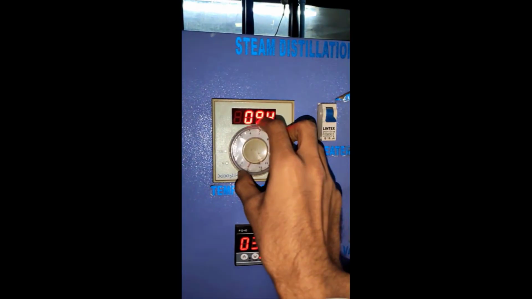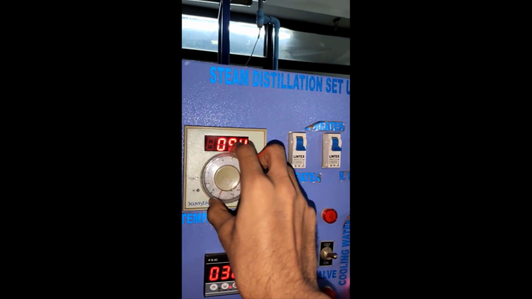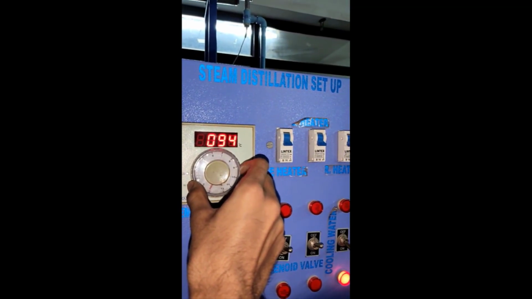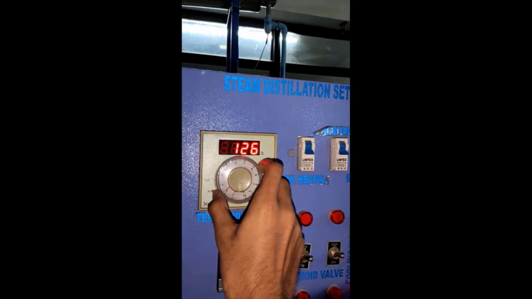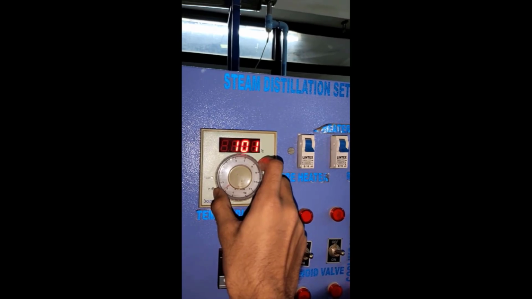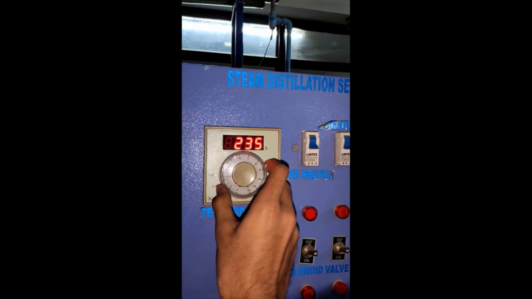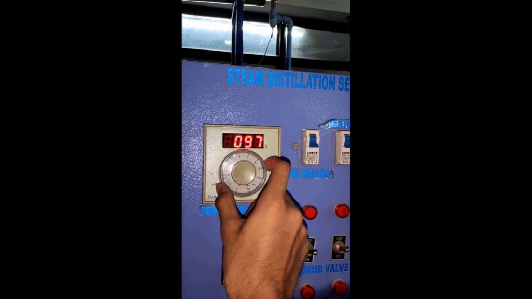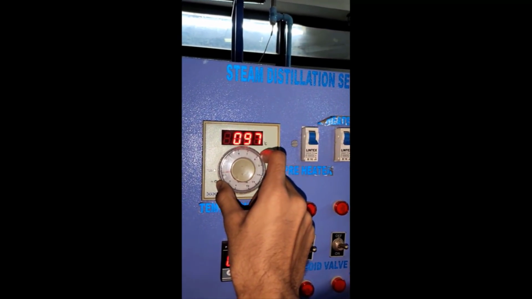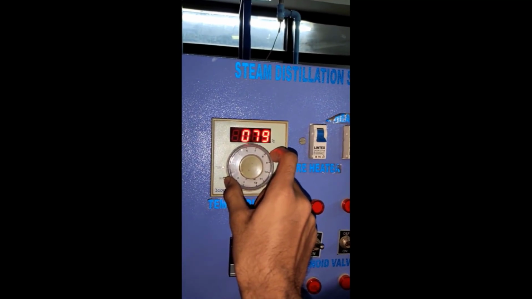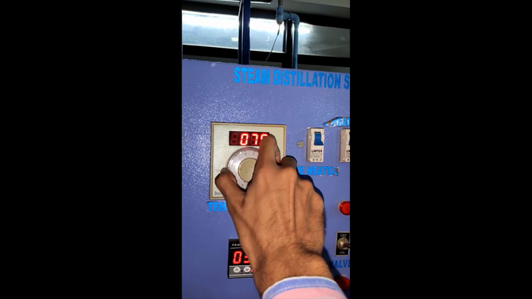Now after the steady state temperatures are achieved, we can find out the temperatures of the channels. T1, T2, T3 and T4 will indicate the temperature starting from the bottom of the column to the top of the column. So this will be T3, then T4, which will be at the top of the column. Then T5 will indicate the temperature of the distillate which is fed to the condenser.